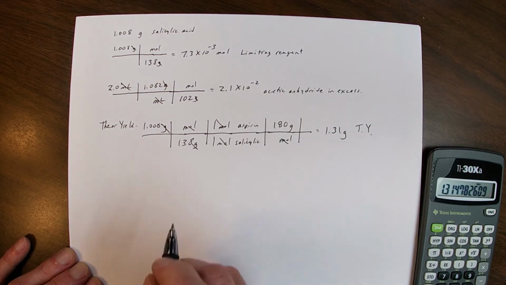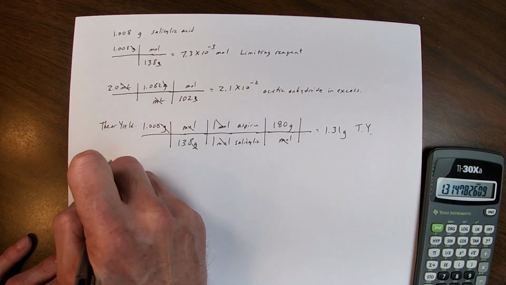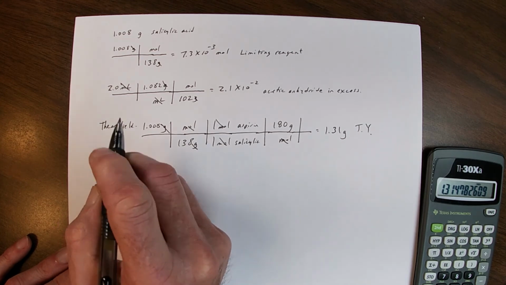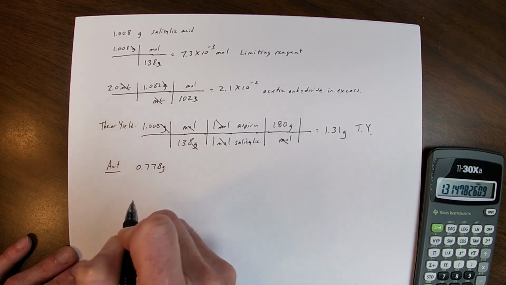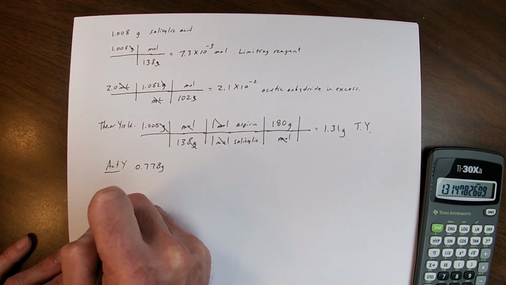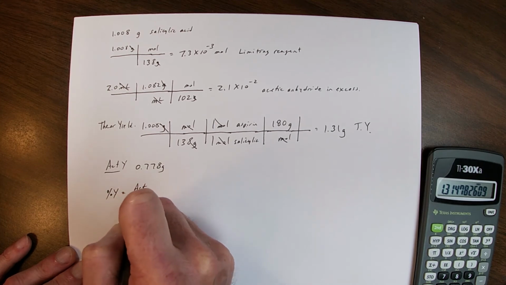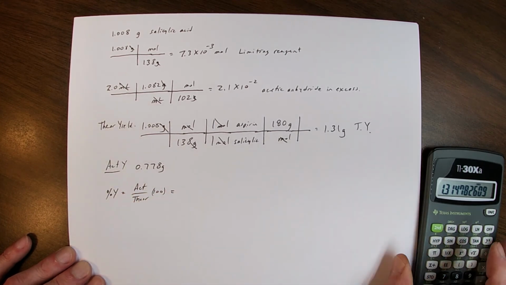From the video, we saw that the actual yield was 0.778 grams, and therefore our percent yield is actual over theoretical times 100 to give us a percent.